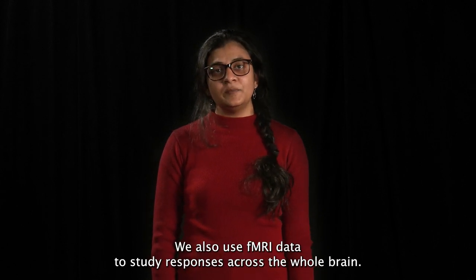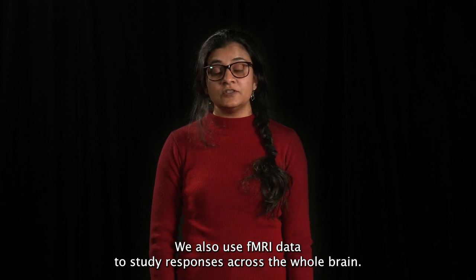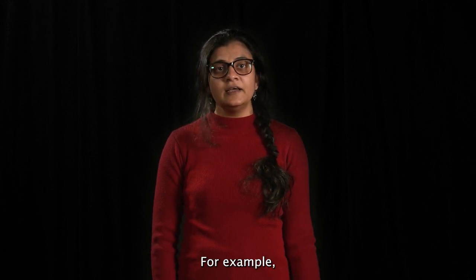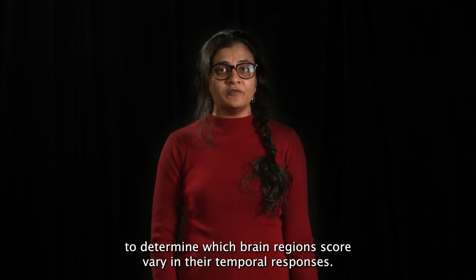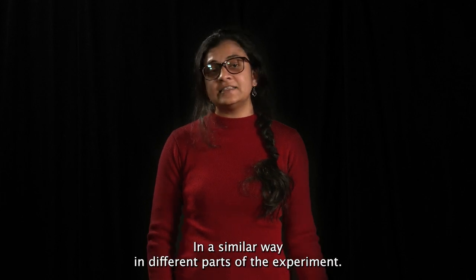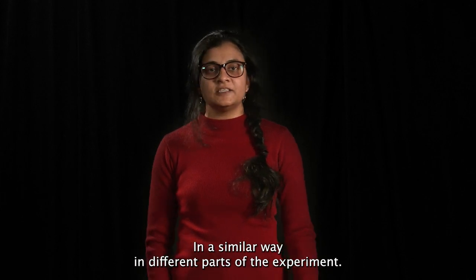We also use fMRI data to study responses across the whole brain. For example, to determine which brain regions co-vary in their temporal responses in a similar way in different parts of the experiment.